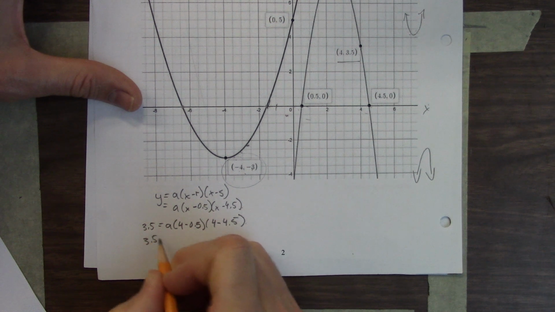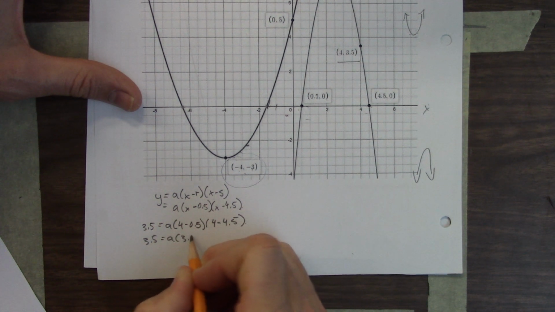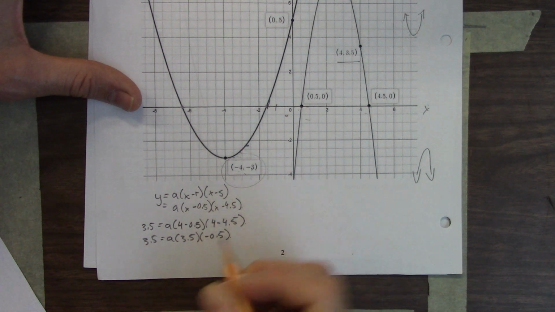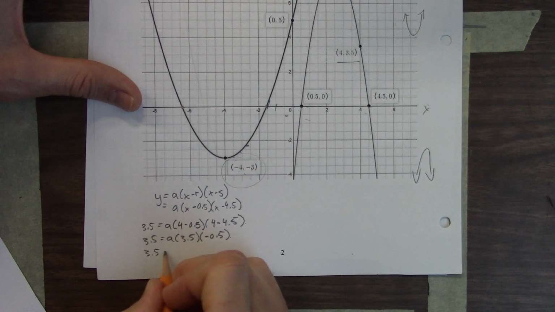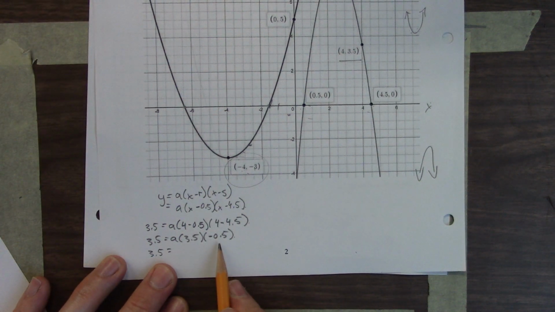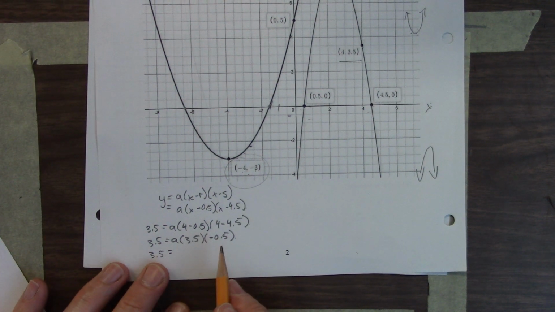So we have 3.5 equals A, 3.5 times negative 0.5.